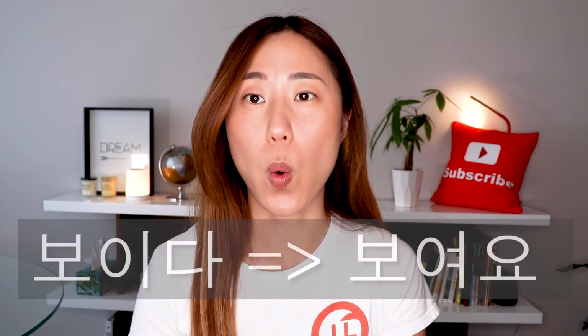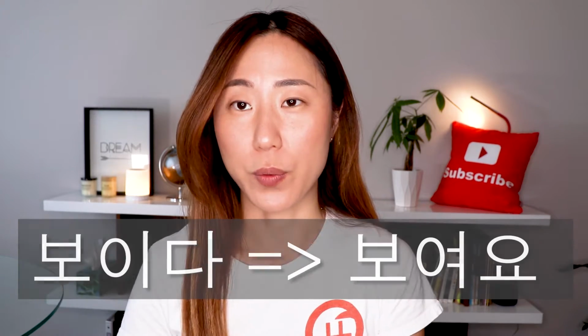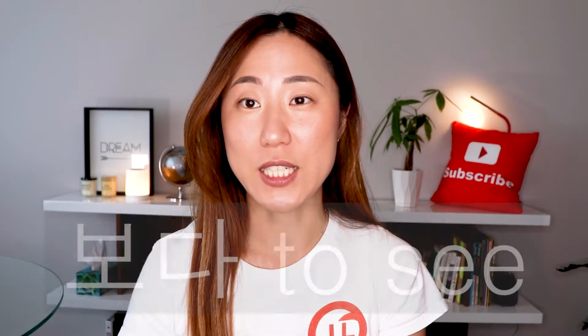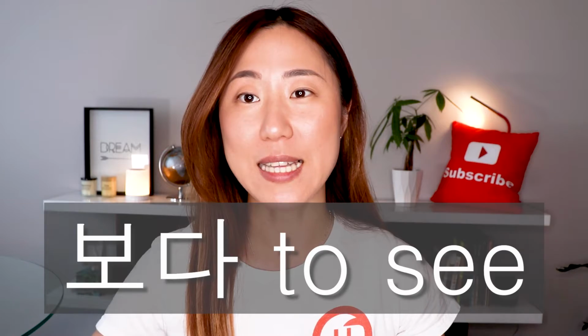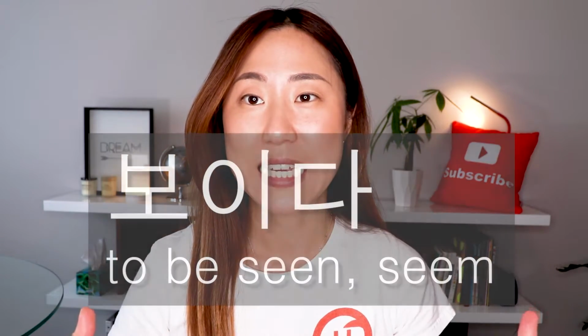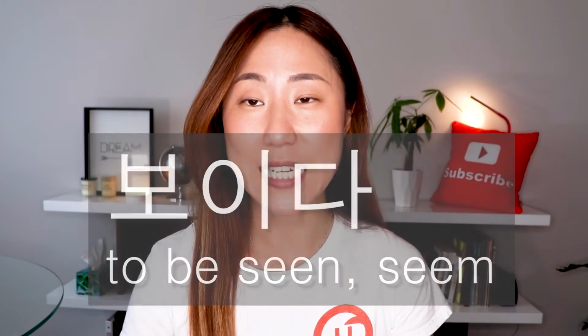This verb is conjugated to 보여요 in polite speech. You may be familiar with another verb which is 보다. 보다 is to see. 보이다 is to be seen. It can also be interpreted as to seem. So this is the verb we're gonna look into today.